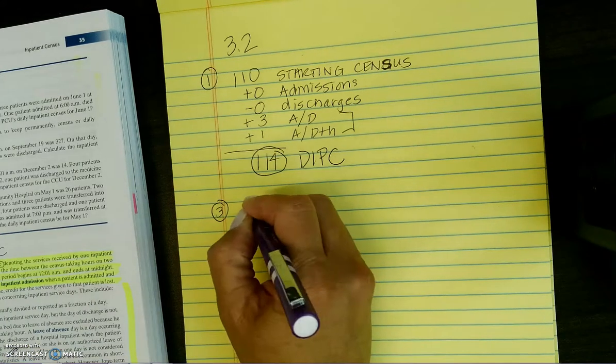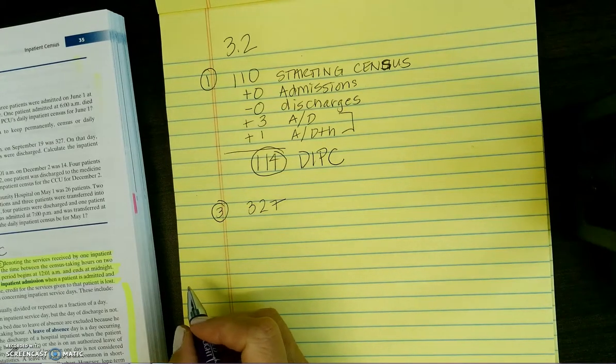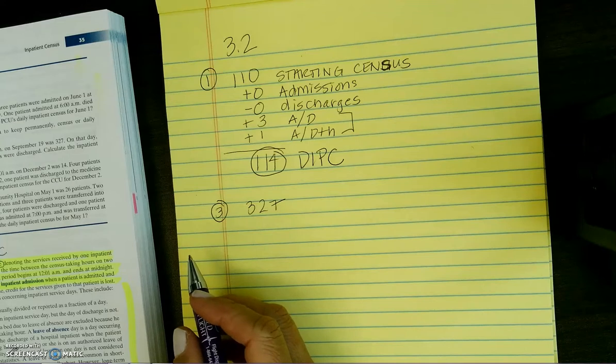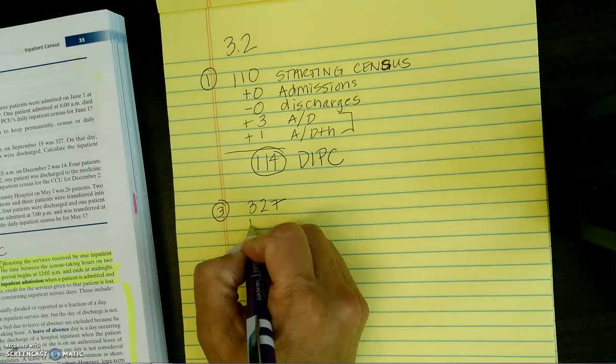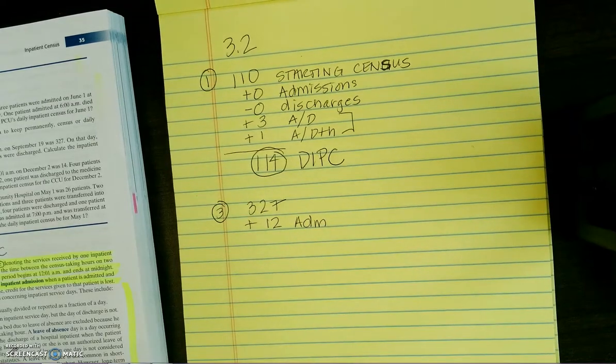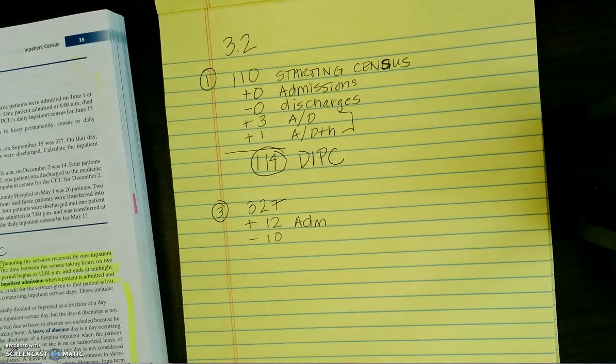Alrighty, so let's go back to number 3. Our starting census was 327, right? So that's the start. And to that, our textbook says 12 patients were admitted. So we're going to add the 12 admissions, right? So I'm going to do ADM. It says also that 10 patients were discharged. So I'm going to subtract 10 patients. And, oops, let me make sure I write that down. Discharges.